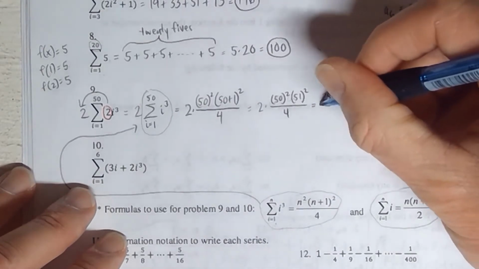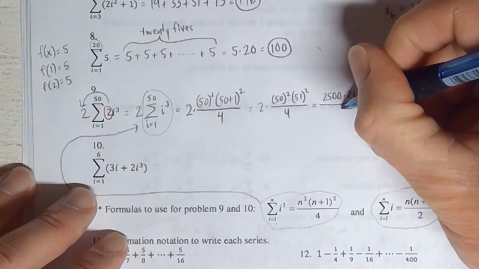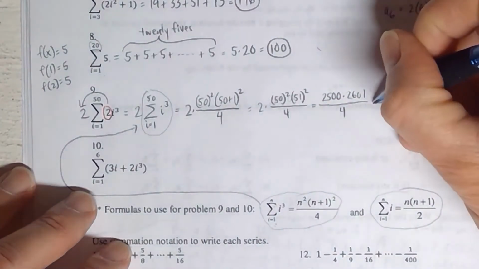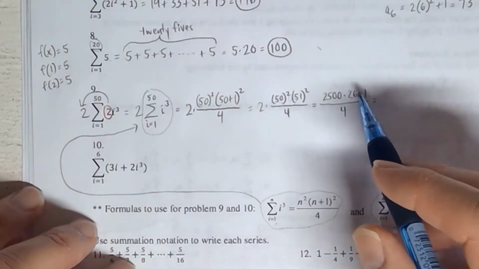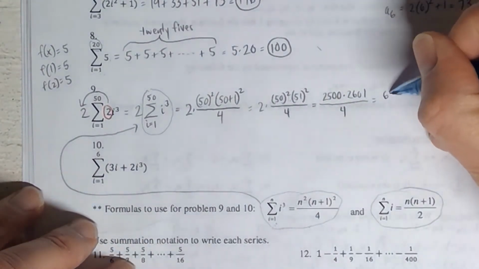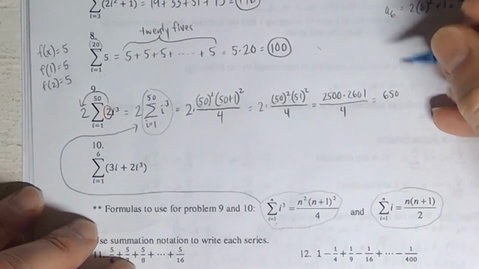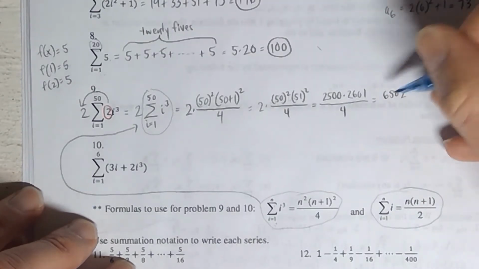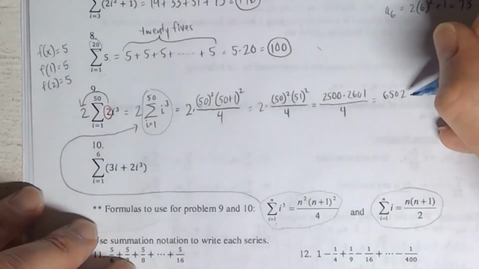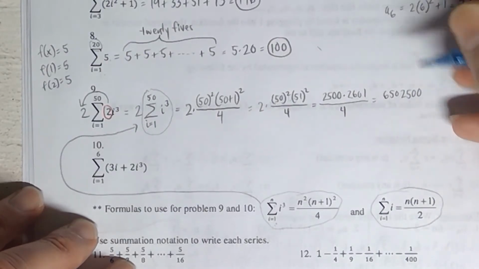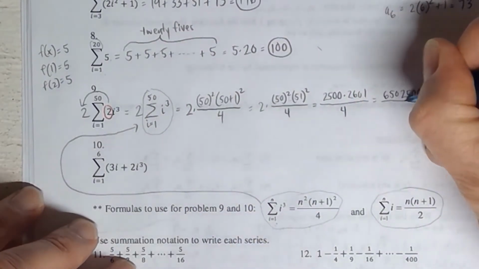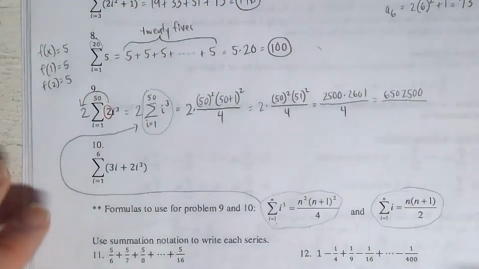Your calculator will tell you that. Then we figure out what those two things equal, and it's a big number here, 6,502,500.